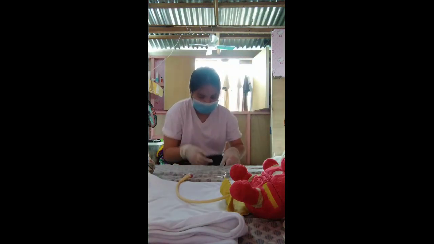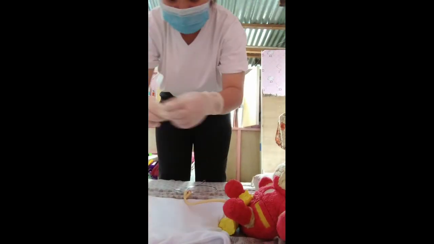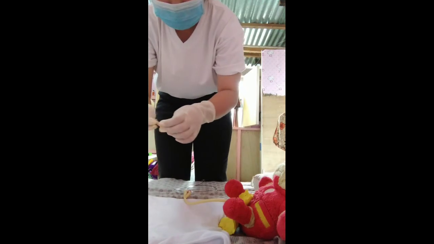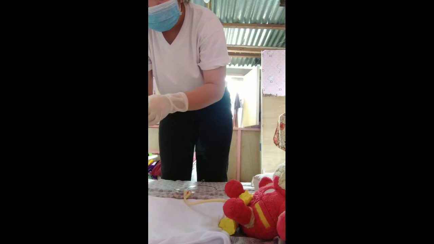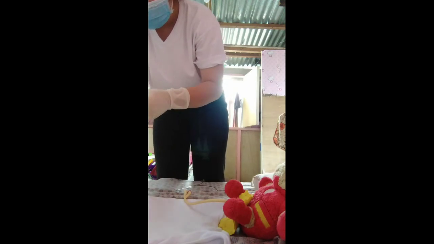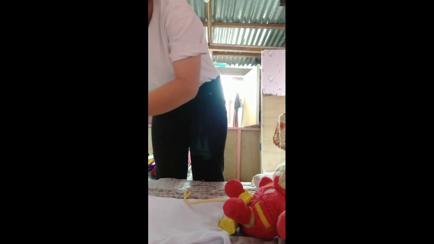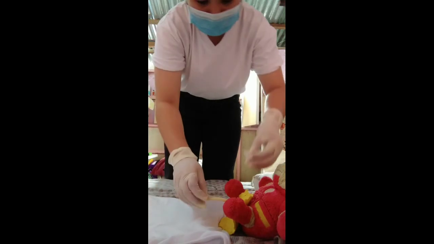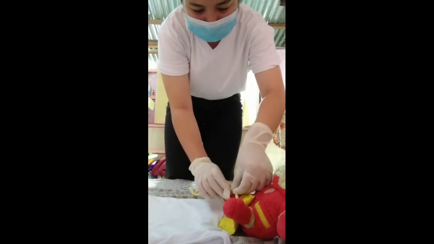Here, the urobag at the bedside of the patient, we need to assume that this is a stabilizer. We have a stabilizer. Put it here on the leg of the patient.